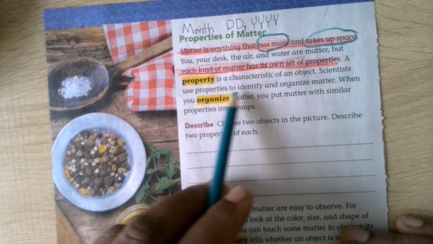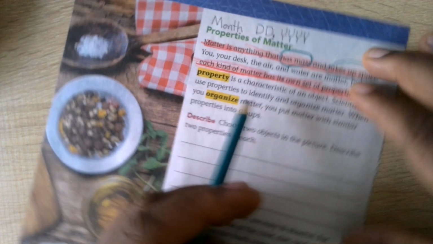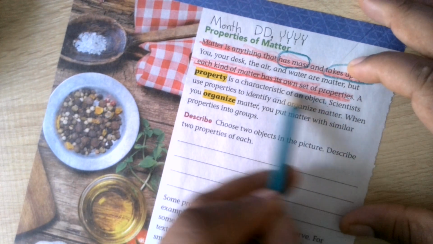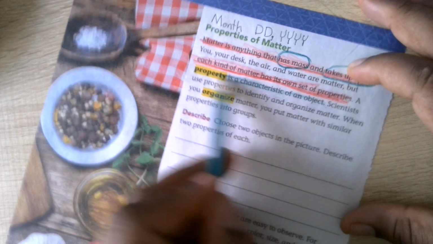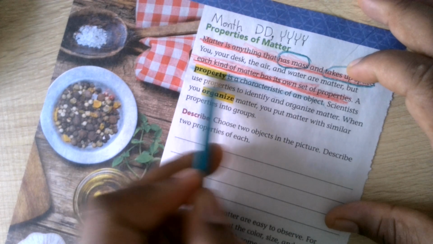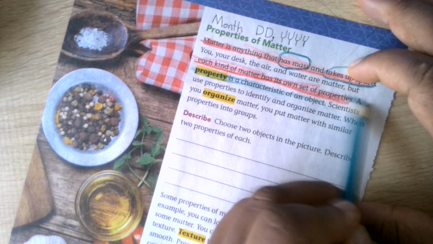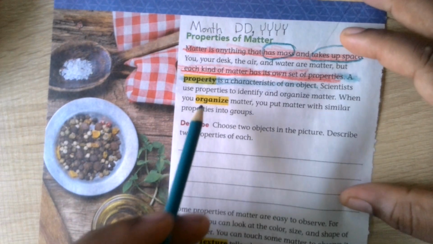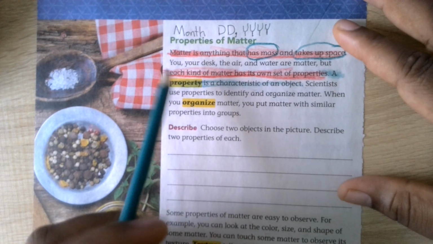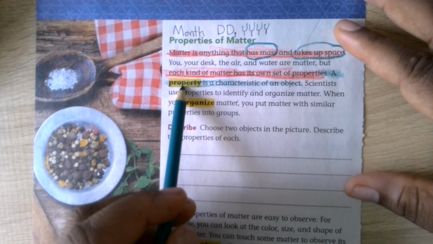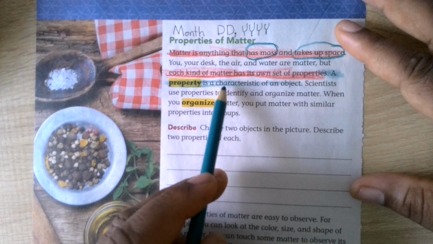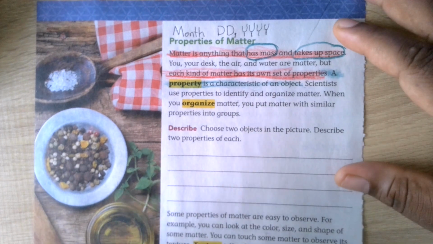A property is a characteristic of an object. I will highlight that just to make sure that I keep that in mind, because property has different meanings, and I want my mind to latch on to the scientific meaning of property. Property is a characteristic of an object.